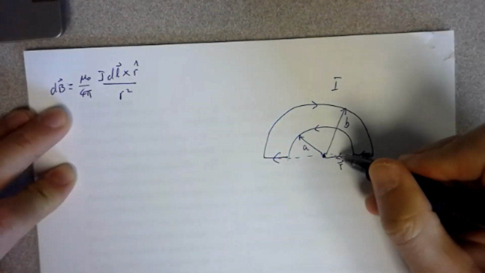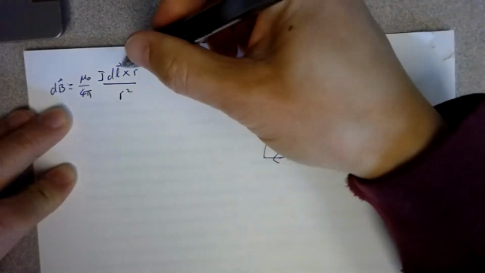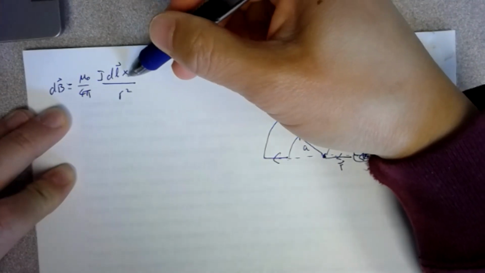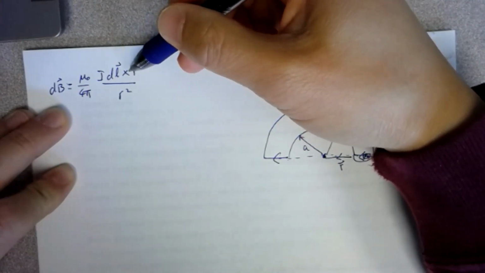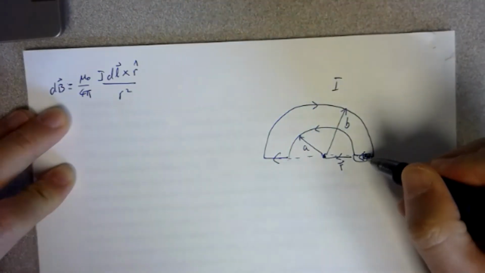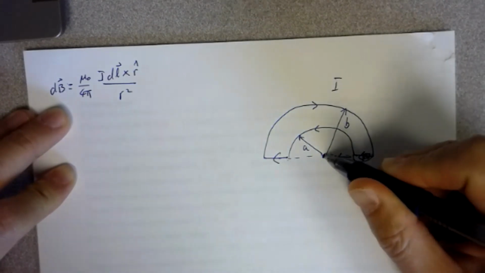So this is also the direction of a unit vector, and these two vectors are in the same direction. The cross product of two vectors in the same direction will be equal to 0, because the magnitude will be dl times r times sine of theta. So the contribution from this part of the loop to the magnetic field at this point will be 0.